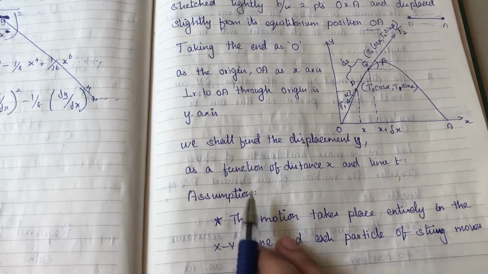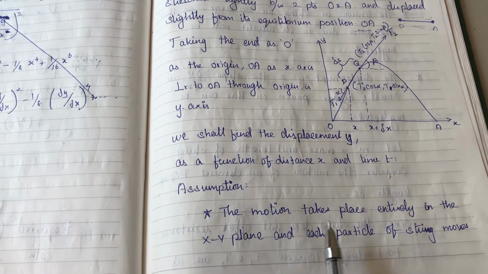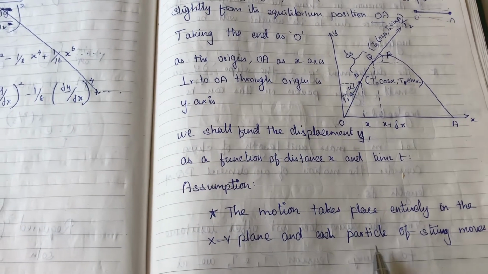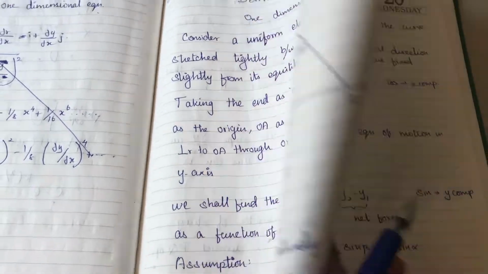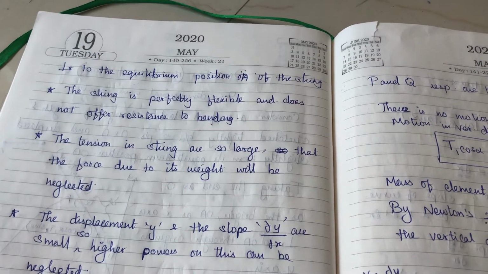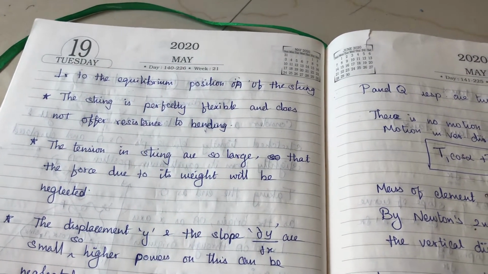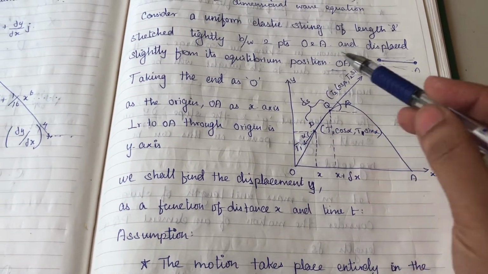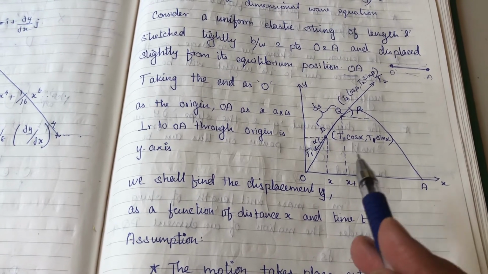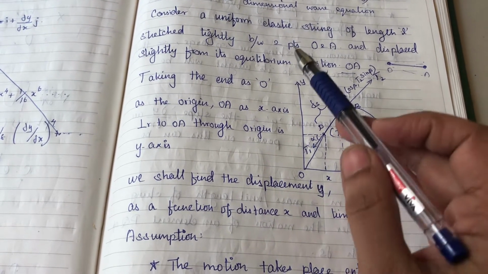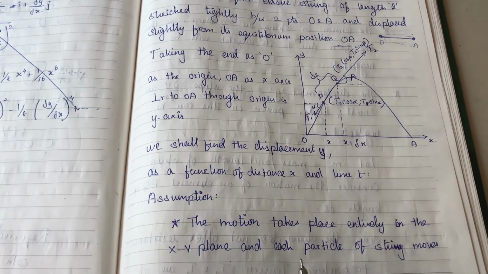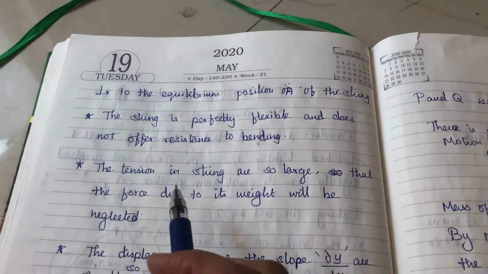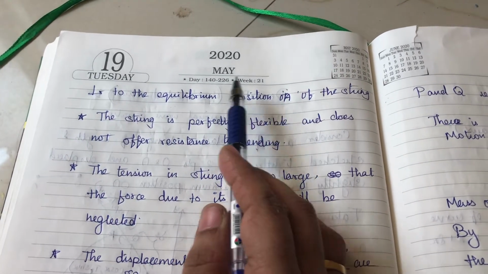And I am giving some assumptions here. The motion takes place entirely in the xy plane, and each particle of the string moves perpendicular to the position OA of the string. So they have given that the entire motion will be in this xy plane alone, and each particle of the string moves perpendicular to the position.